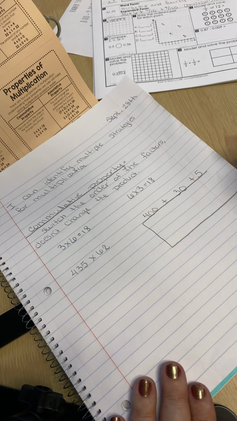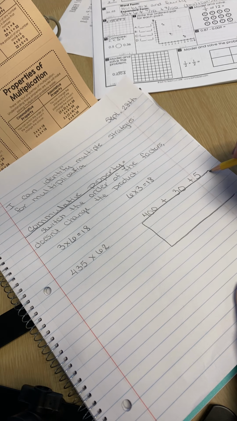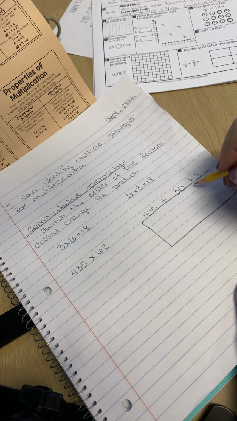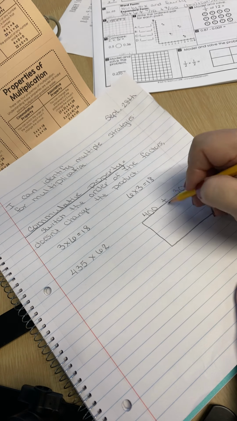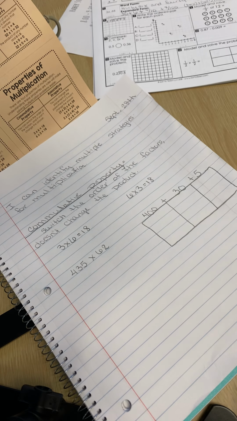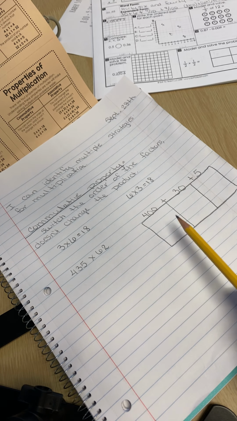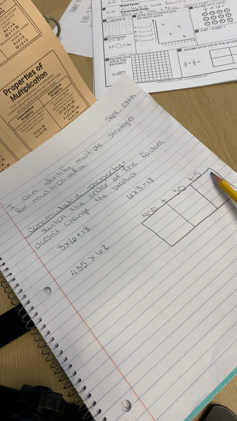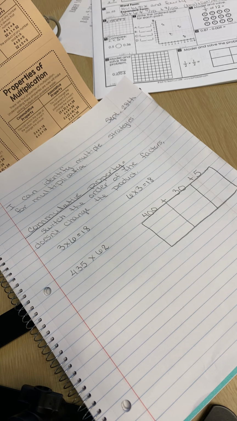And we're going to draw our rectangle. And the reason it has 3 boxes is because we have 3 places in our expanded form.